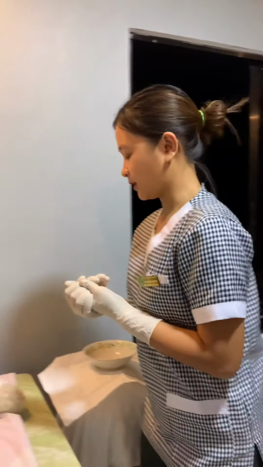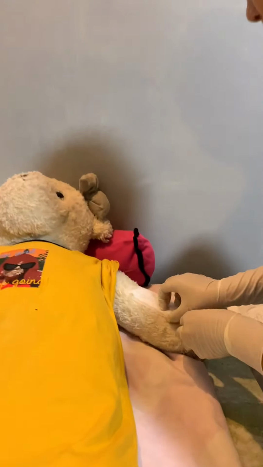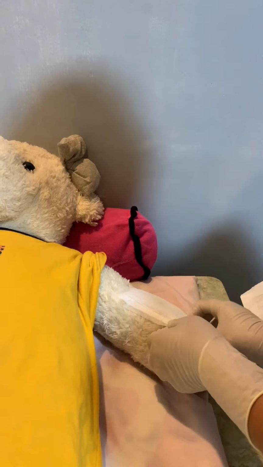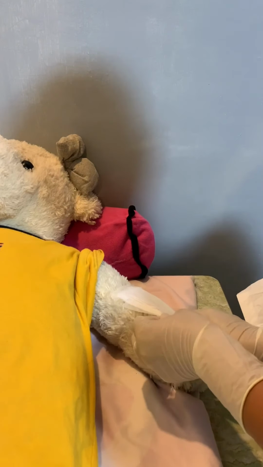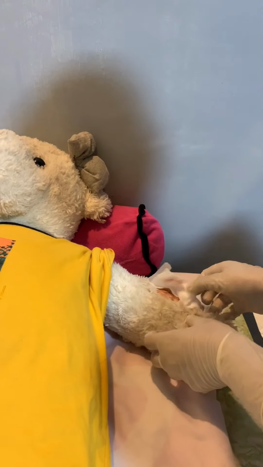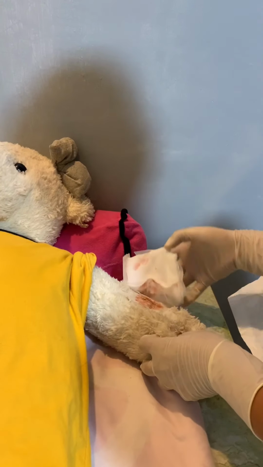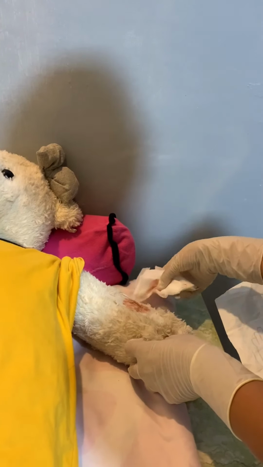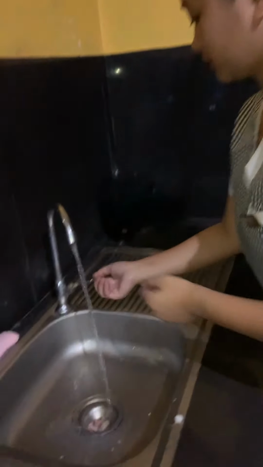I'm going to remove the plaster and the dressing of the patient. Wash hands.